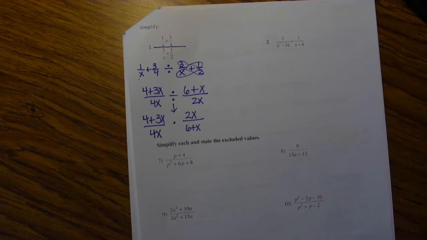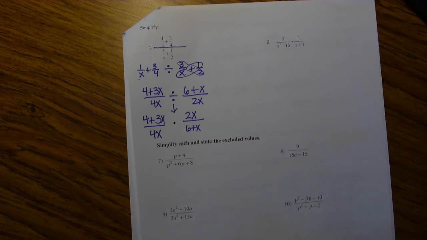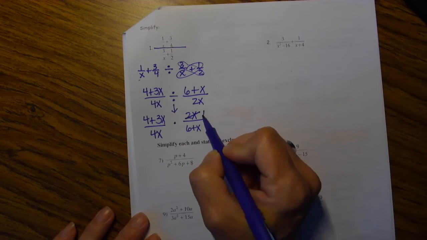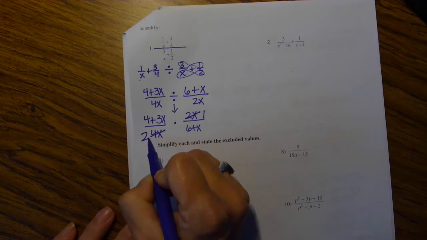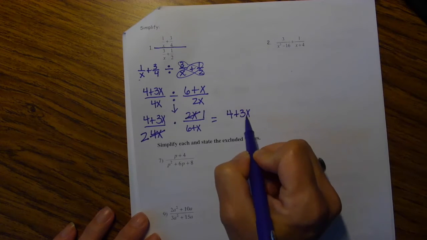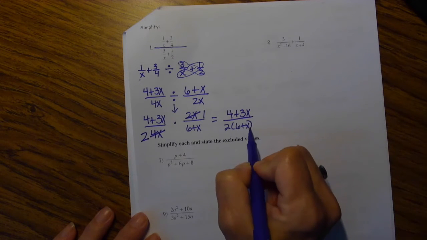And now when you have a fraction, you can always cancel top to bottom. So what will happen with the 2x and the 4x? 2x goes into 2x once. 2x goes into 4x 2 times. So we have 4 plus 3x over 2 times 6 plus x.